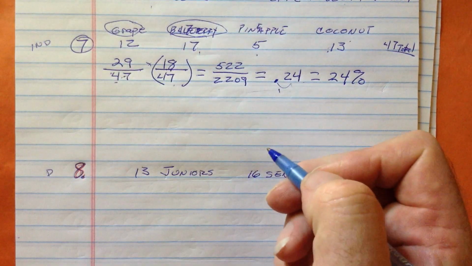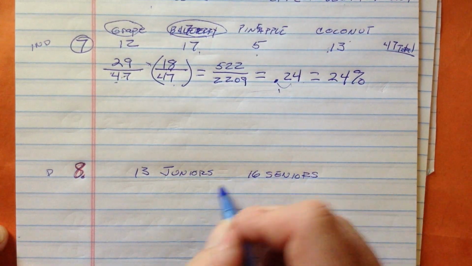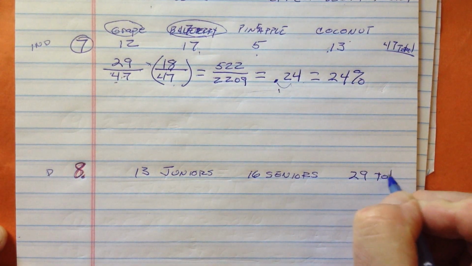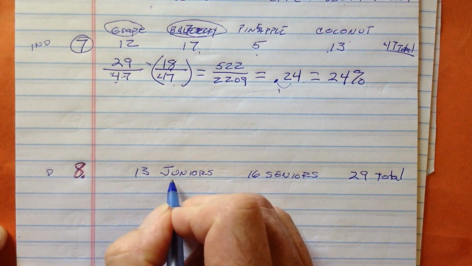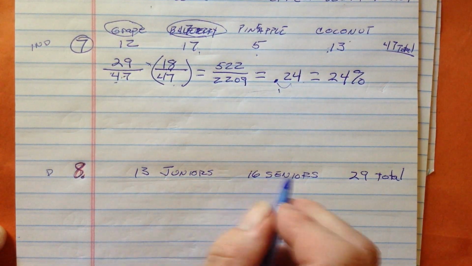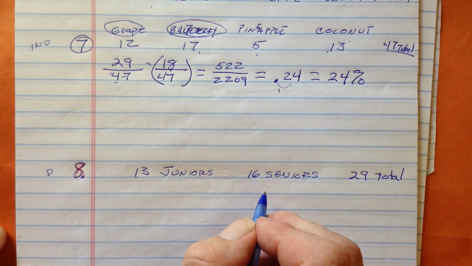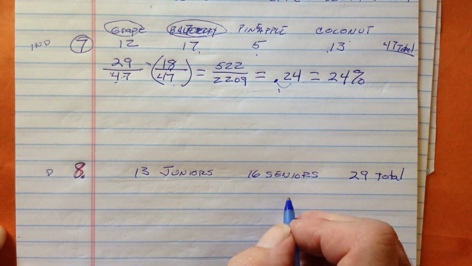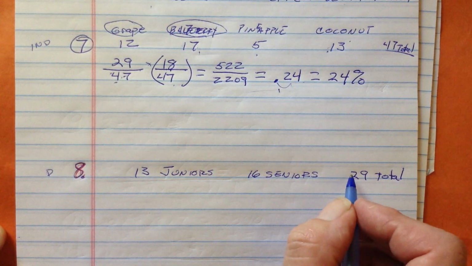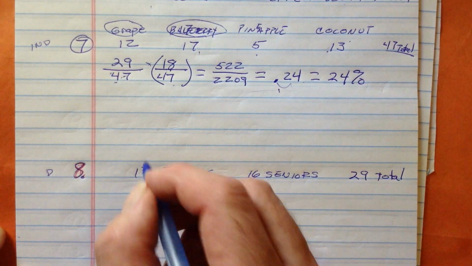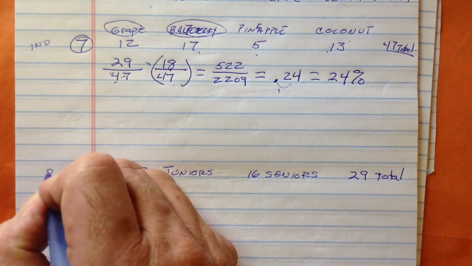Okay, well, there's a total of 29 students, and the chances of a senior and a junior. Now, once you choose one, they're out. They can't be chosen again. They're not going to be replaced. Once they're chosen, they can't be put back in. So the total is going to change on the second choice. So therefore, this is going to be dependent.